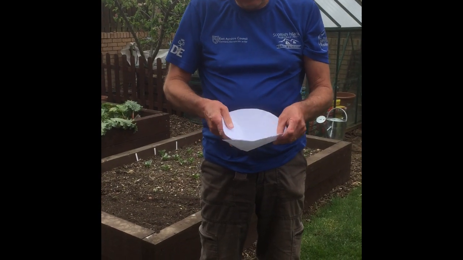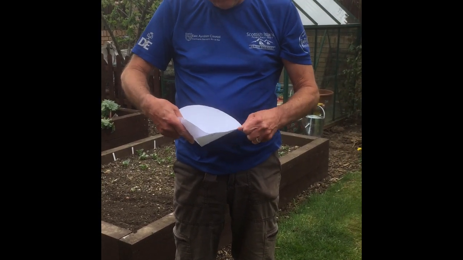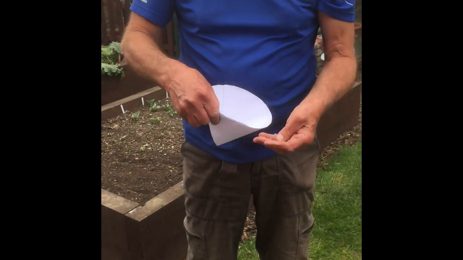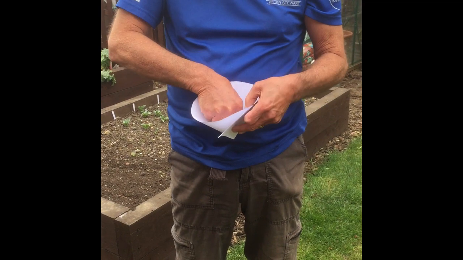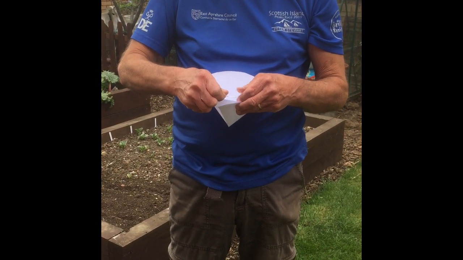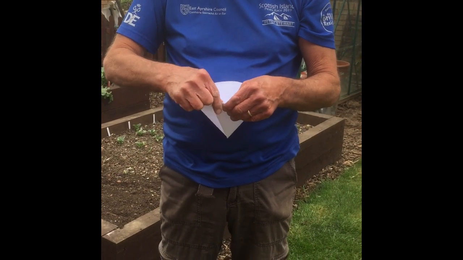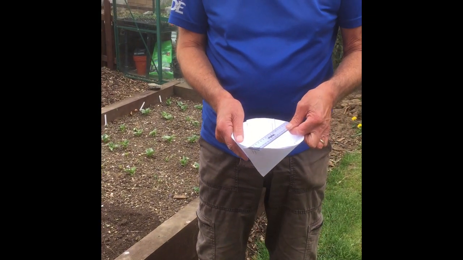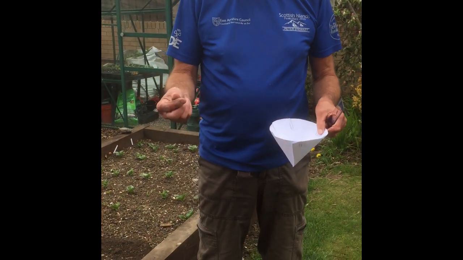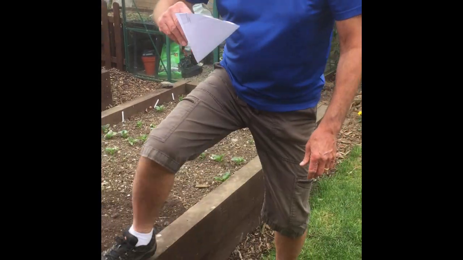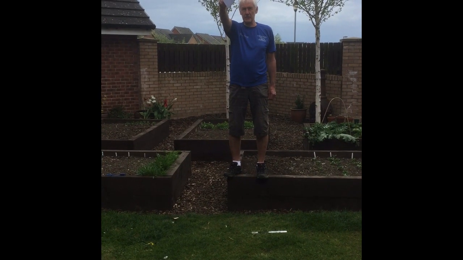And then you can change the size of it, take the paper clips off, make the cone a bit smaller, and then put the clips back on again. Then remeasure the diameter, 16 centimetres. Make sure your blue tack's back in the parachute. Drop it again from the same height.